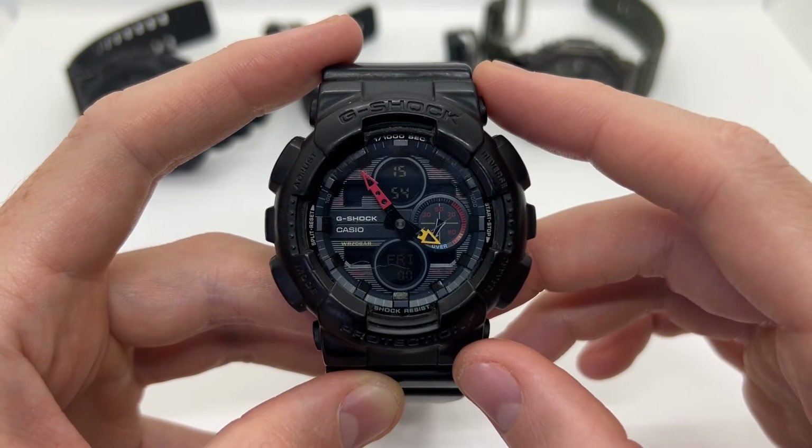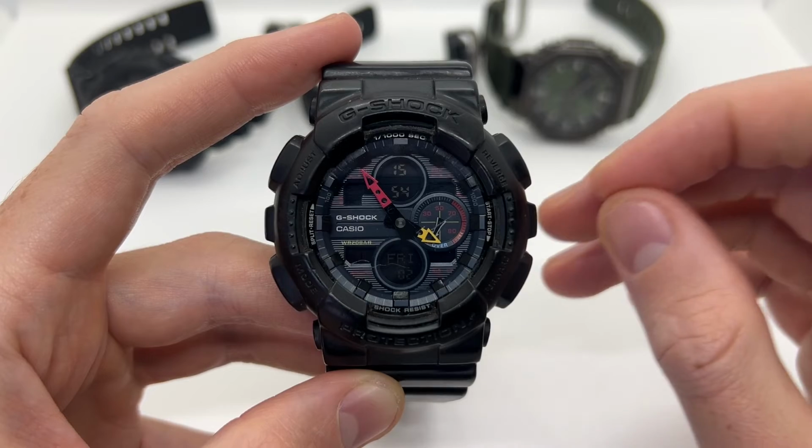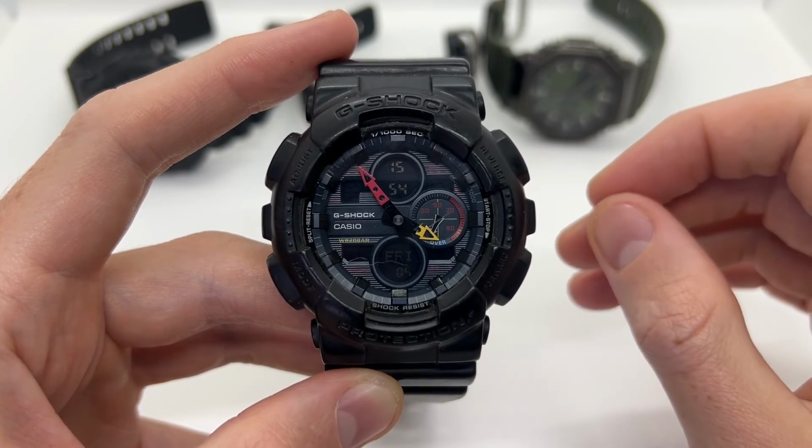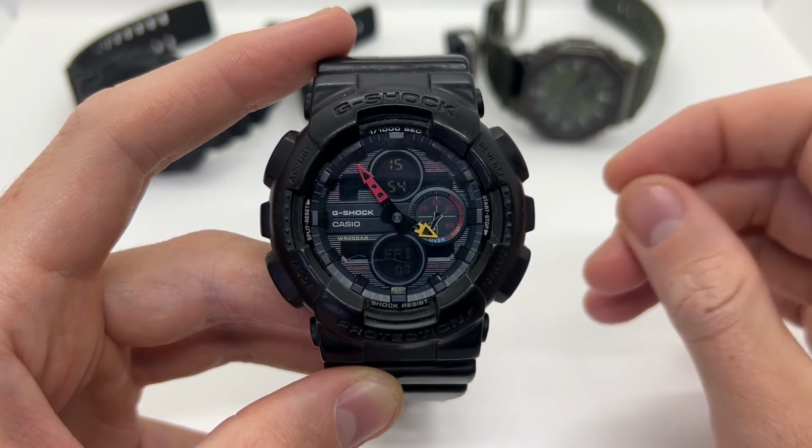So that was the quick tutorial, guys. You now know how to switch between on and off on your DST function. So summertime, the daylight savings time.